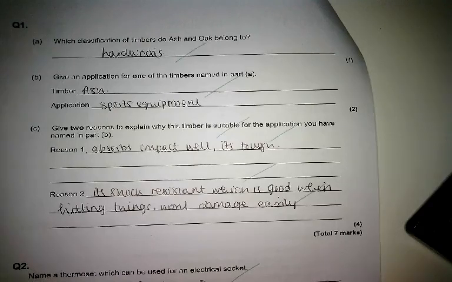So question number one then, which classification of timbers do ash and oak belong to? So a 1 mark question getting us into this exam. It should hopefully be a freebie there for us. Hopefully you know that oak and ash are hardwoods.